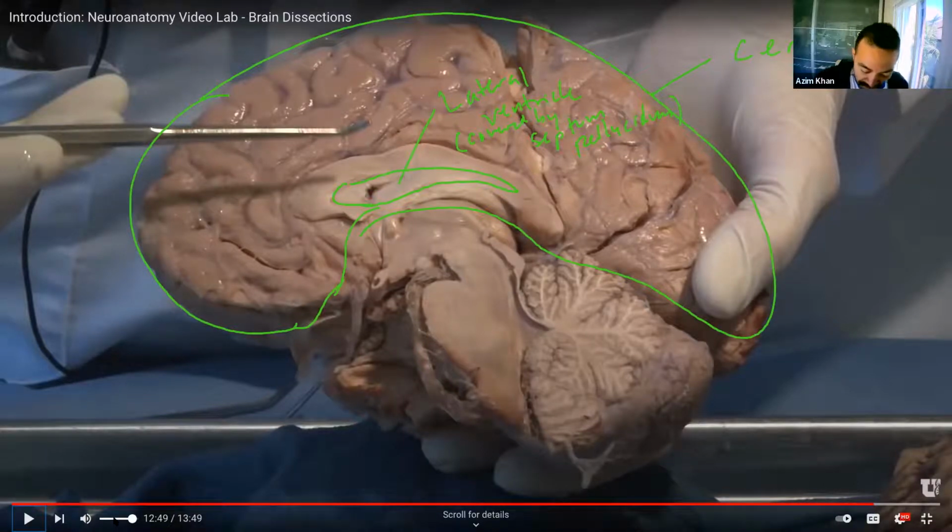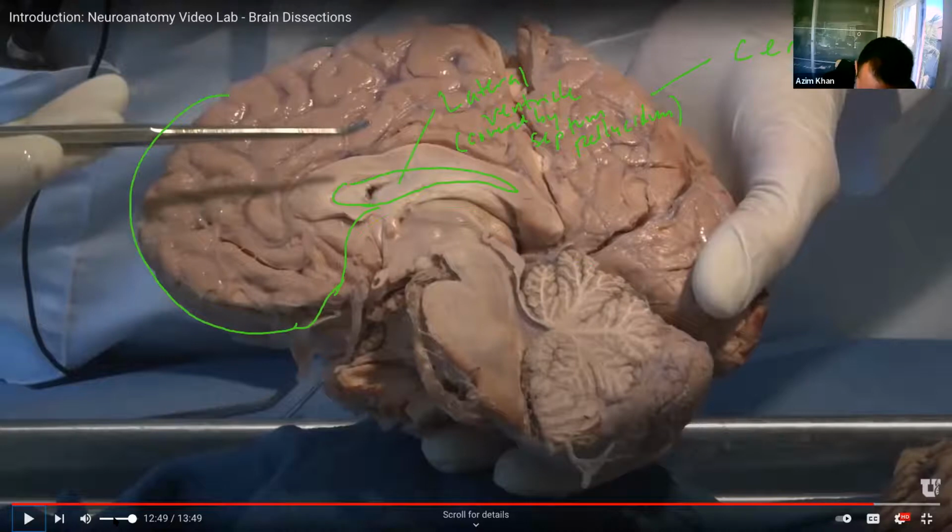The diencephalon is, let me actually edit my drawing here. There. The diencephalon is this roundish region right here.